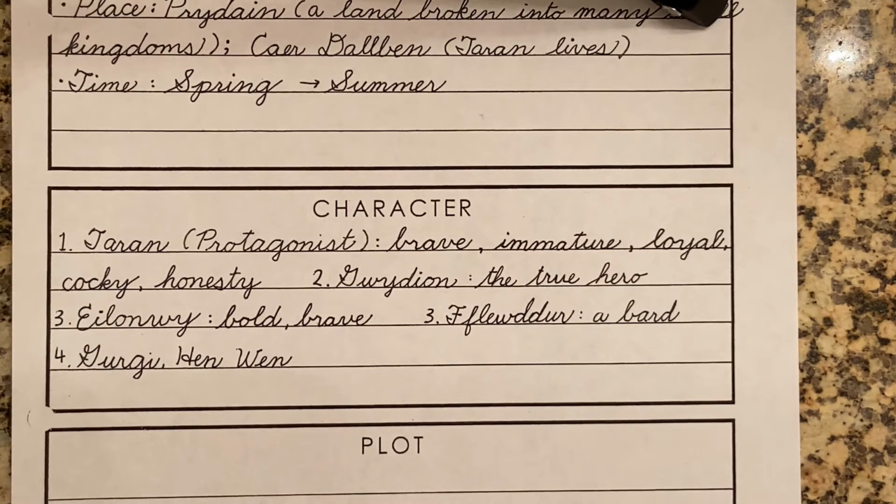Now let's take a look at our antagonist. Now, who is against Taran and his companions, the main one?